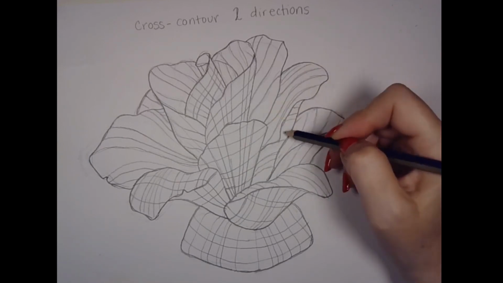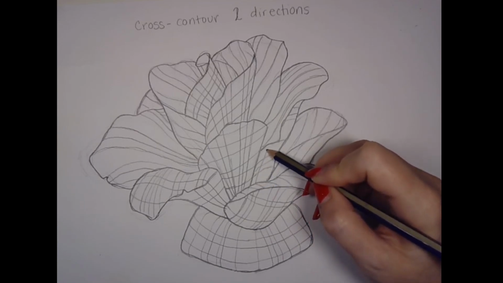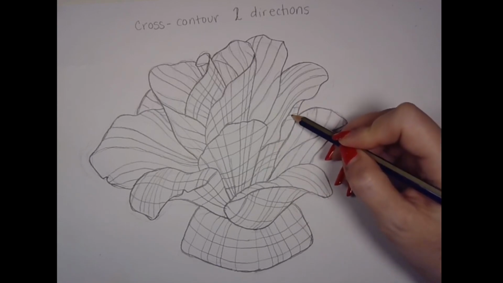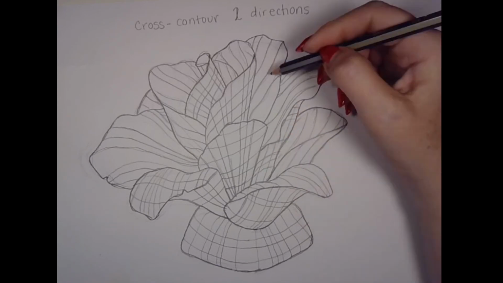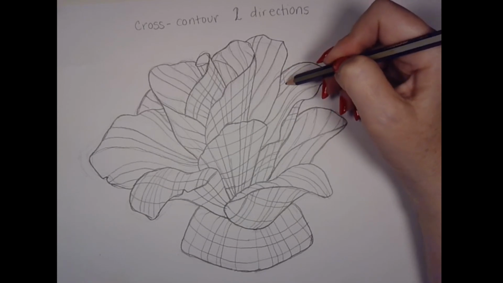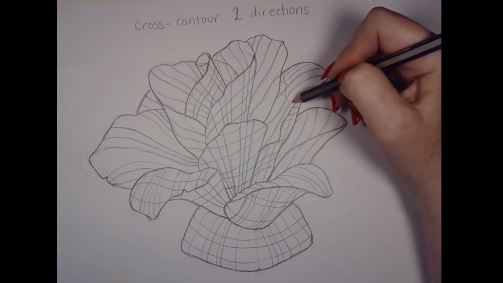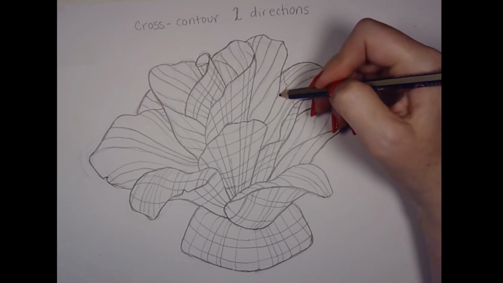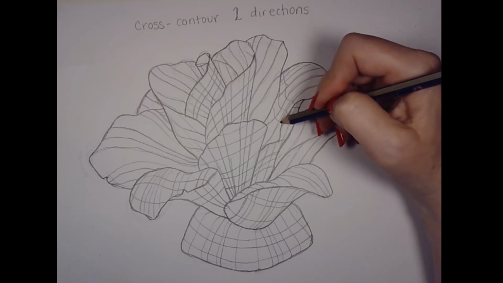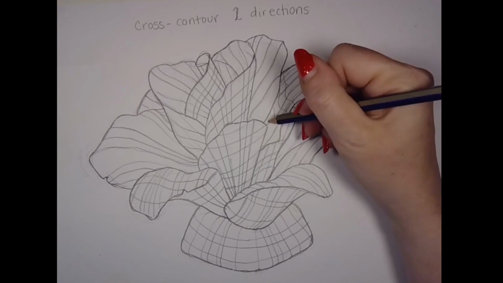And here it's going down. These lines are kind of straight. And then here it's dipping in. How am I going to show that? That looks kind of weird, but I'm trying to show that it's kind of dipping in. I don't think it's showing that really well, but that's what I'm trying to do.